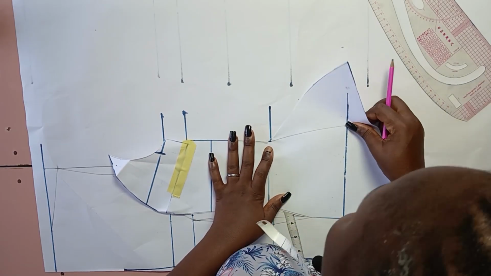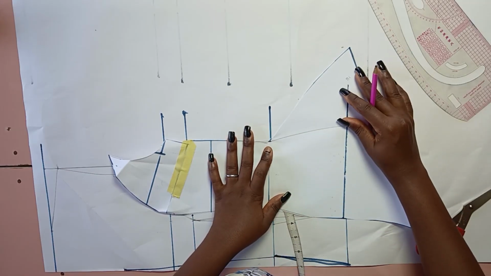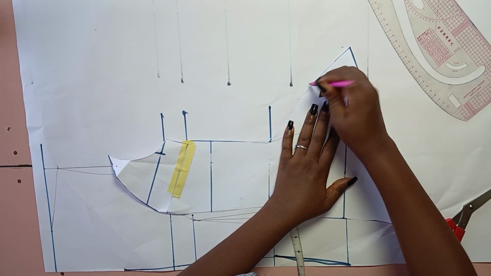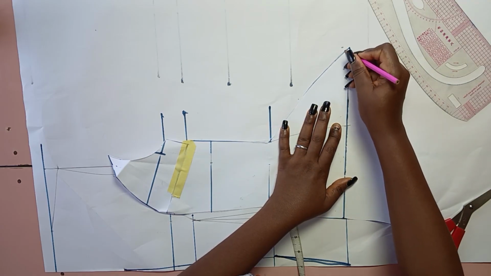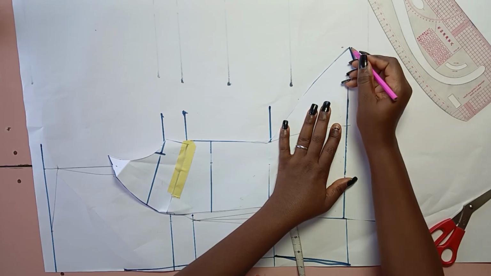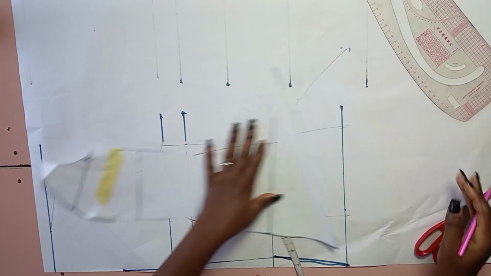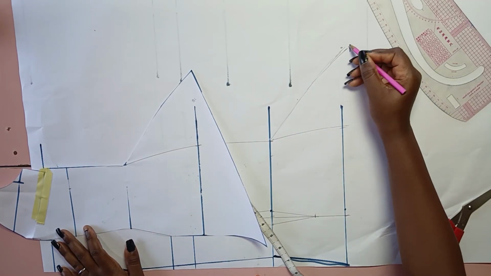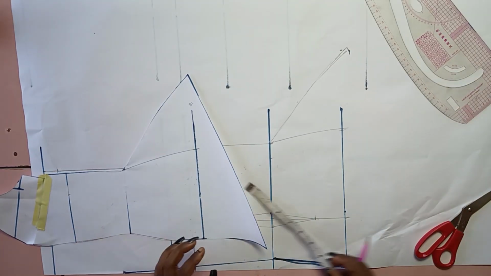So I'll make sure the lines are together like this, then I'll connect it together. So I'll just trace out this part here so that the sides will be equal. So I'll just trace out this side here like this. Okay, so I've drawn out this side like this. So this is what I have here to know the length so that it will be equal.